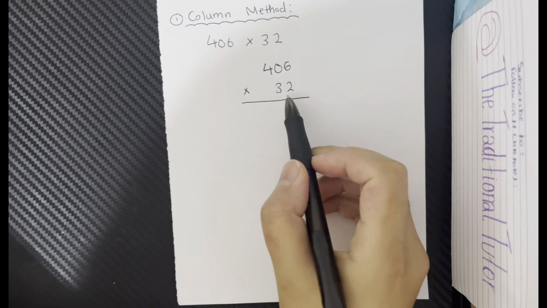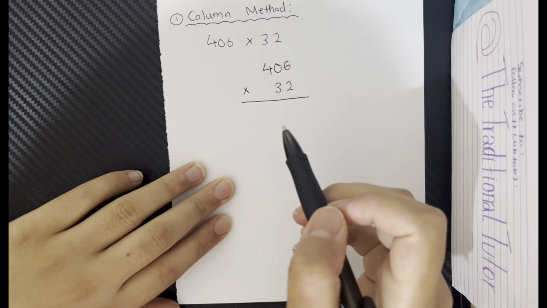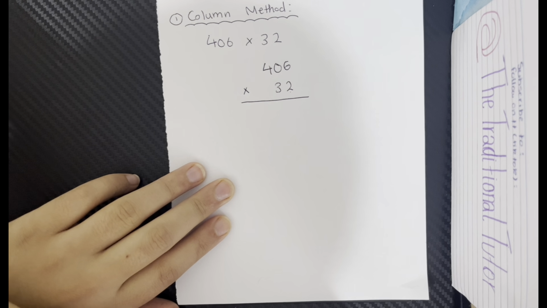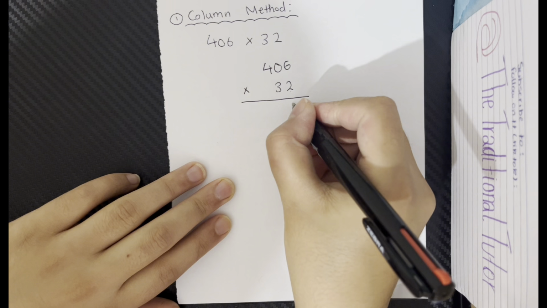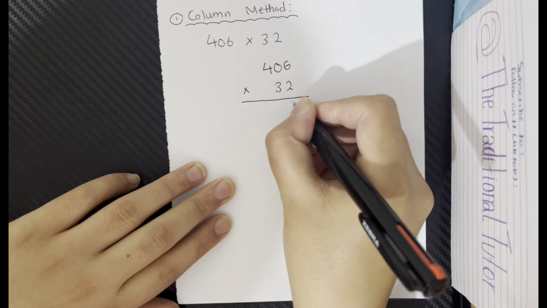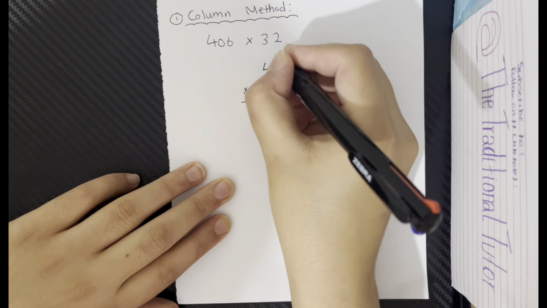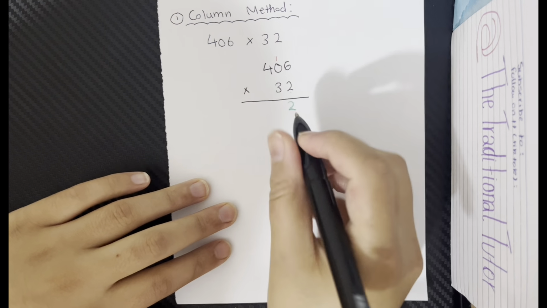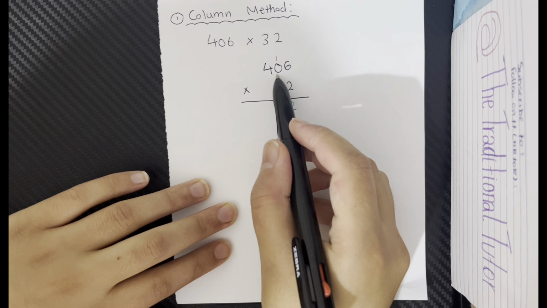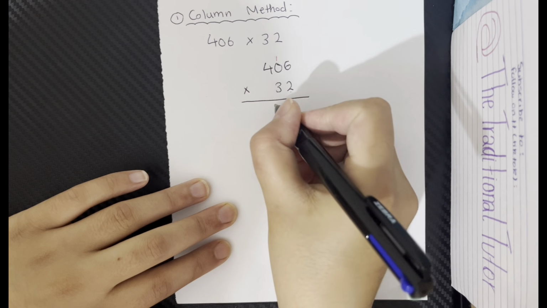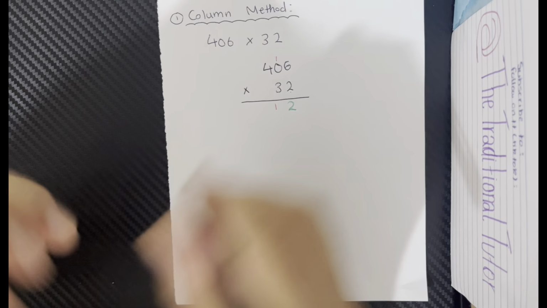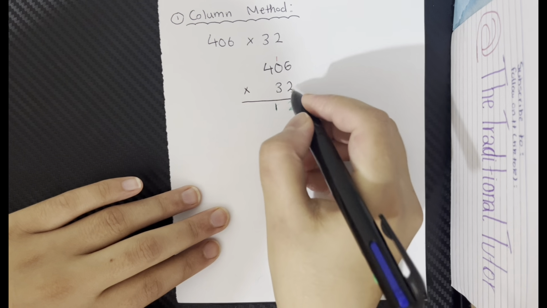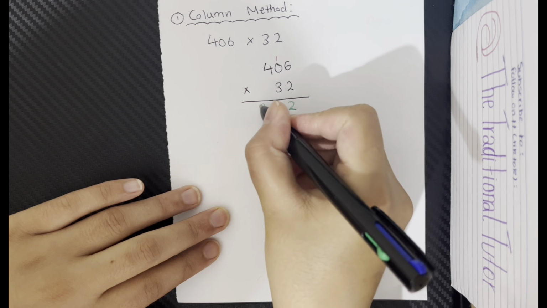Okay, so we start off by doing 2 times by 6, just like we did before. So 2 times 6 gives us 12. So I'm going to place my 2 here and carry the 1 at the top. Then I've got 2 times by nothing, which is just nothing, and then add the 1, gives me 1 here. Okay, and then lastly I've got 2 times by 4, which gives me 8.